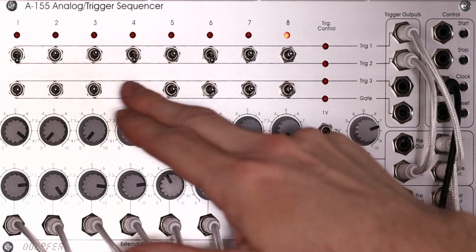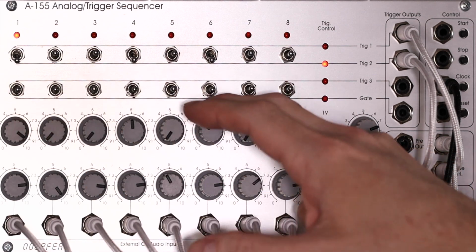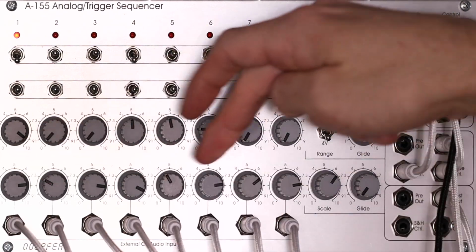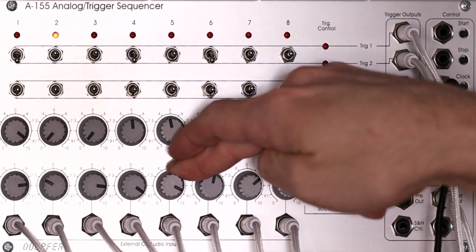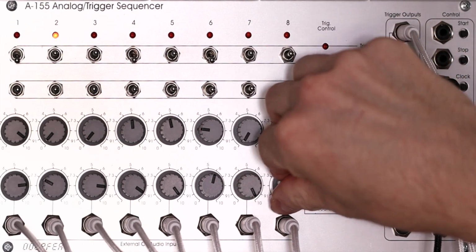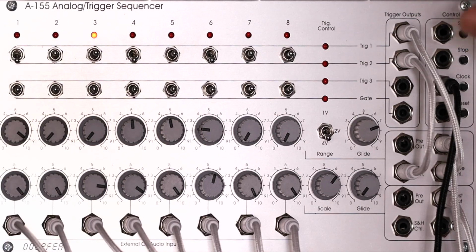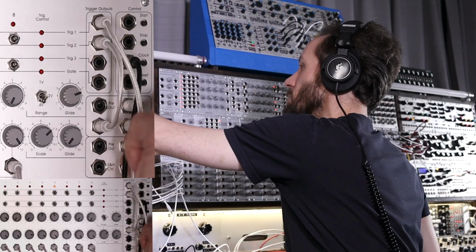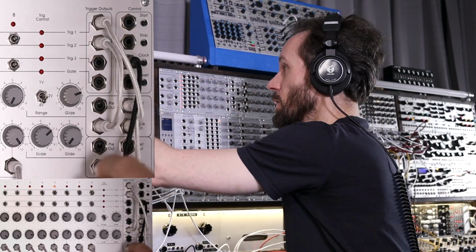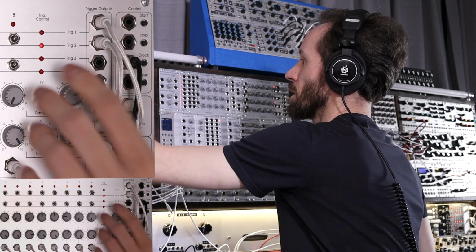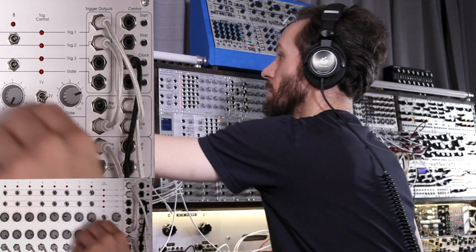This doesn't matter, this second row. When you use audio, put it in the pre-out. That's always best.